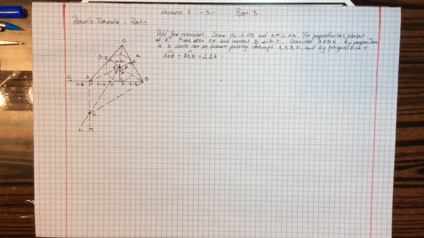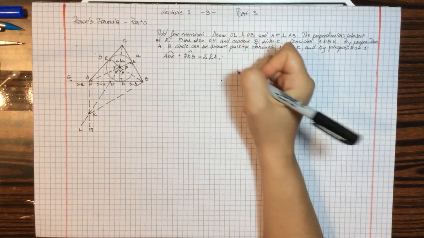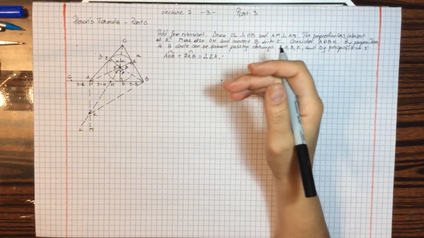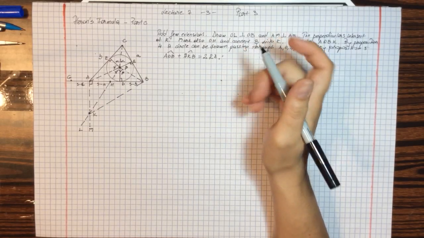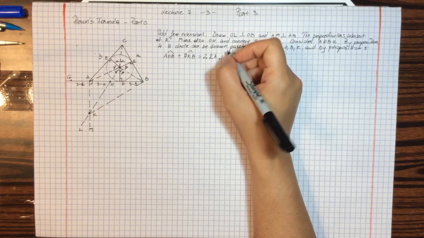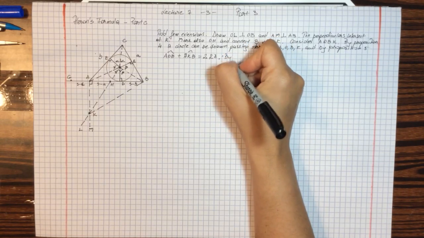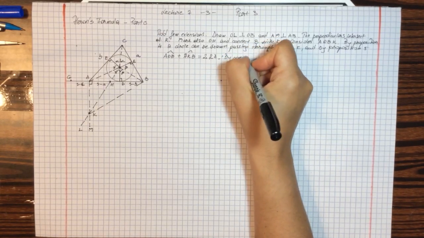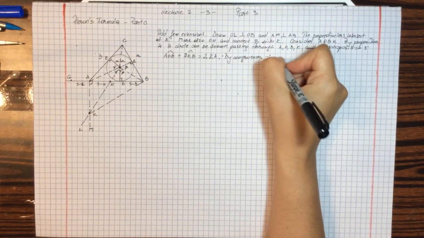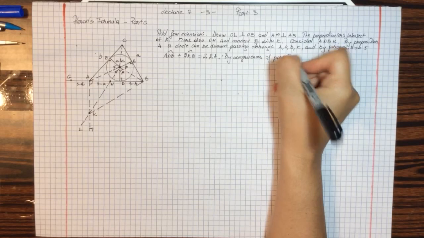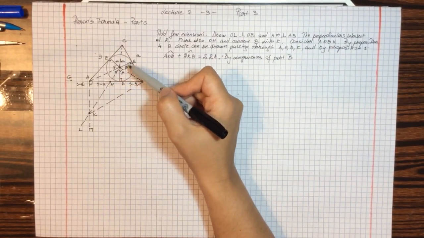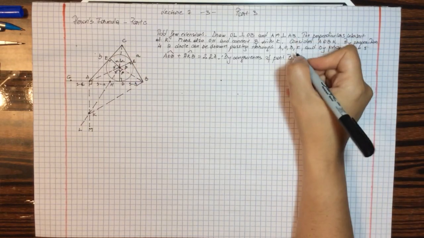Okay, now by congruences of part B, in part B we showed that we have 3 pairs of congruent triangles. So by those congruences of part B, this triangle is congruent to this, and this is congruent to this.